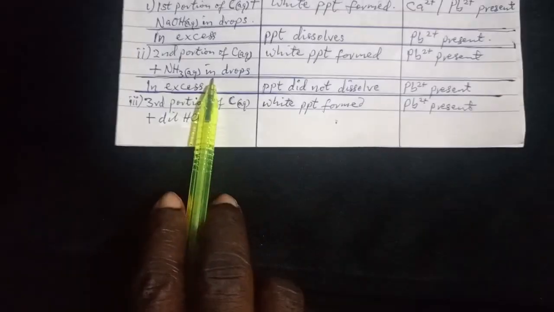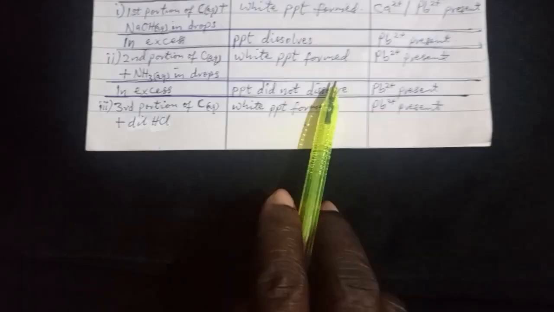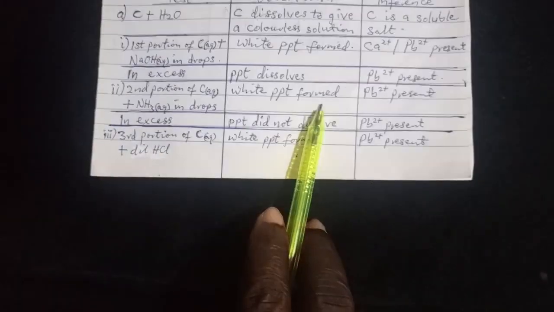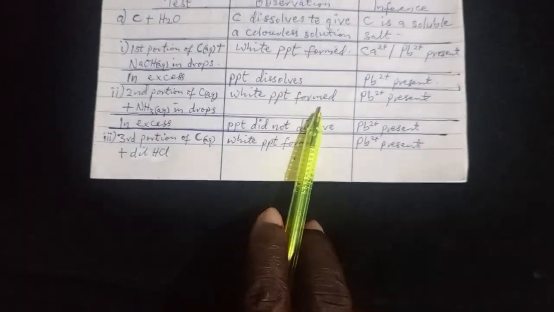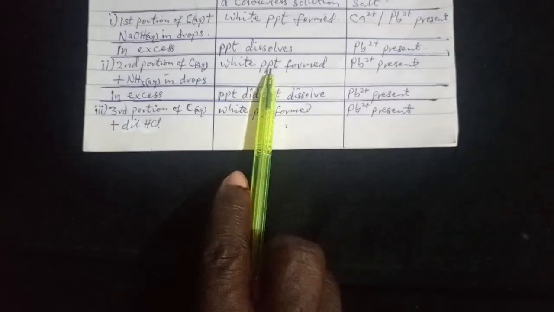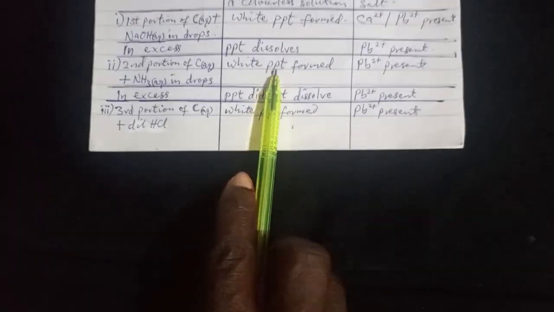They said also the second portion, take another portion and add NH3 aqueous in drops. When you do that, white PPT will be formed. You see white PPT formed. And the inference is Pb2+ is present. If it is Ca, this white PPT will not get formed.